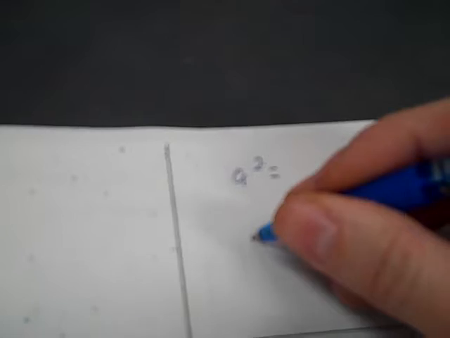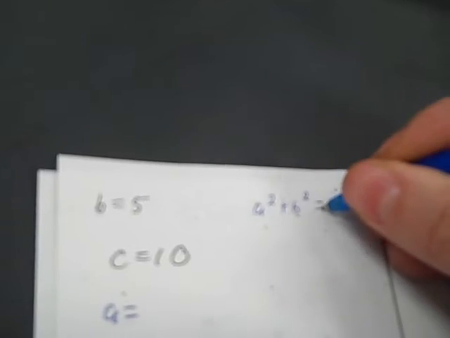Okay, next one. B is 5, C is 10. I don't know A. So again, we're going to have A to the second first, then we have to find A. So A squared plus B squared, squared means second, equals C squared. So my A, don't know.